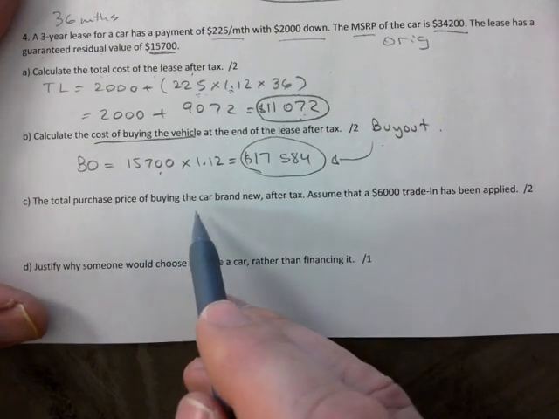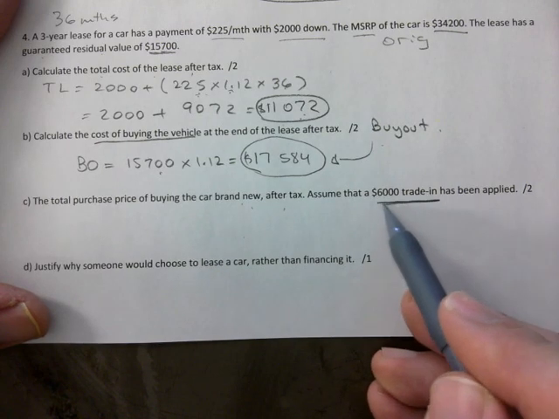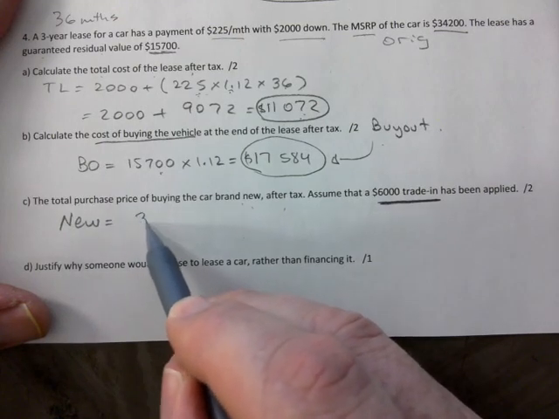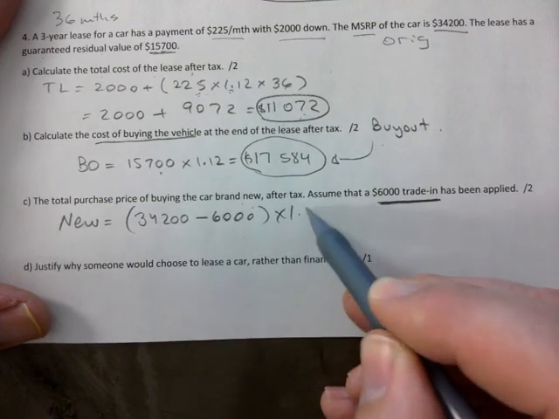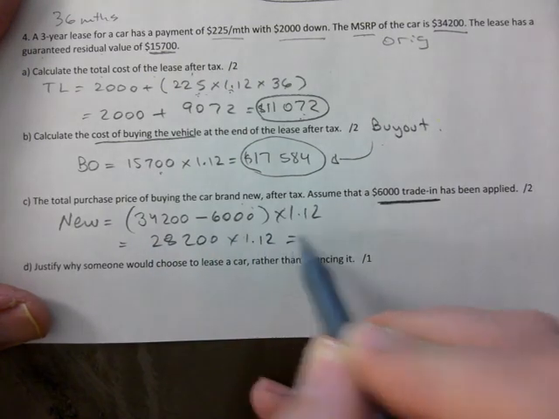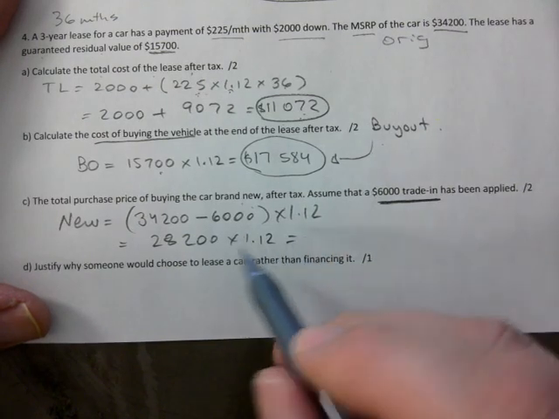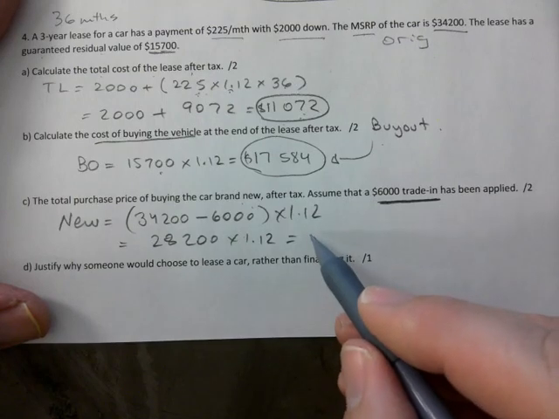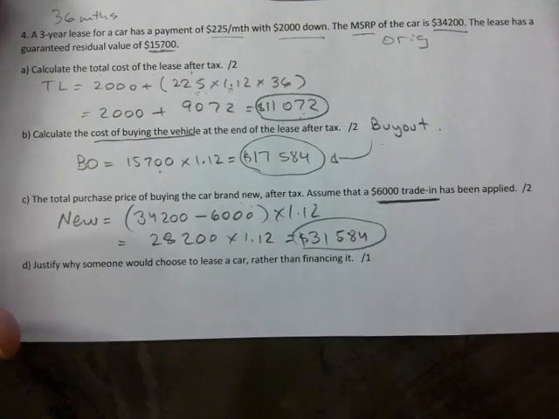Total purchase price of the car, brand new after tax. Assume there's a $6,000 trade-in. So this is when you use this formula, new. You take the 34,200 minus the trade-in. You add 12% taxes to that. 28,200 times 1.12. That's your sticker, right? The MSRP. There are no options, nothing like that. So that's basically your sticker price. 31,584 is the cost after.